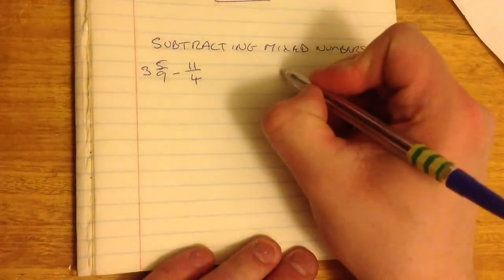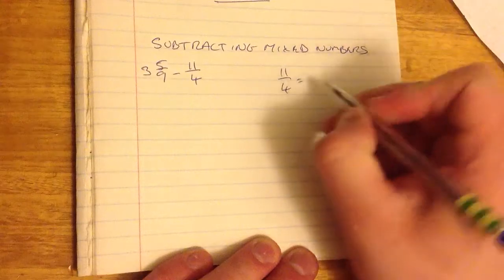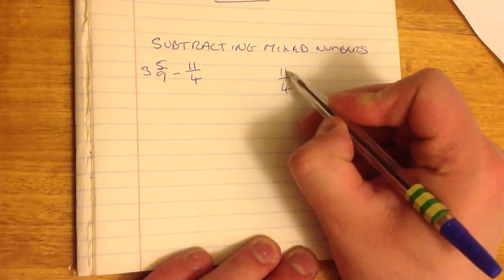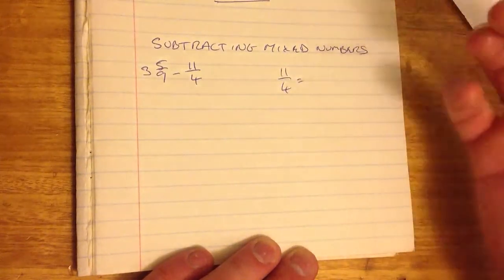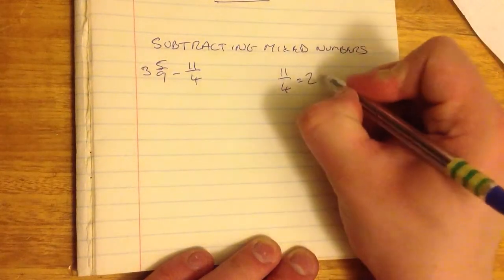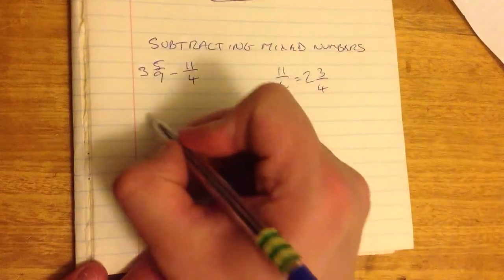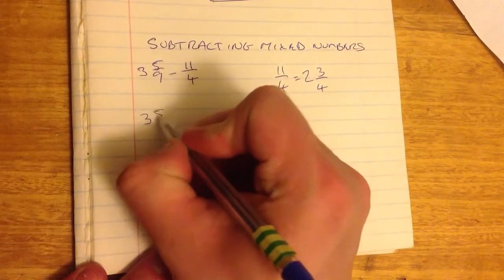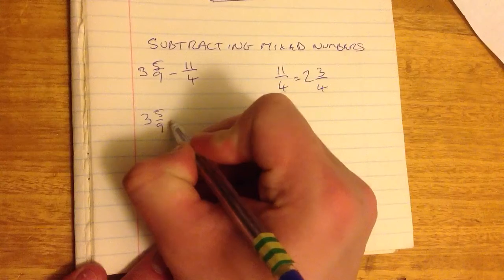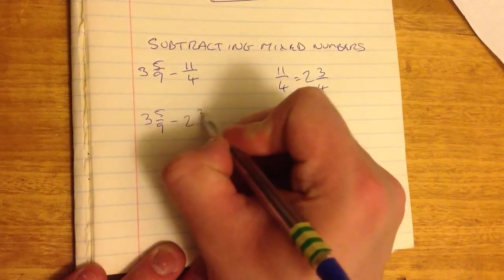Okay, so 11 over 4. How many 4s in 11? We've got 2, which is 8, and then 3 remainder, so that's 2 and 3/4. Okay, so now our question is 3 and 5/9 take away 2 and 3/4.